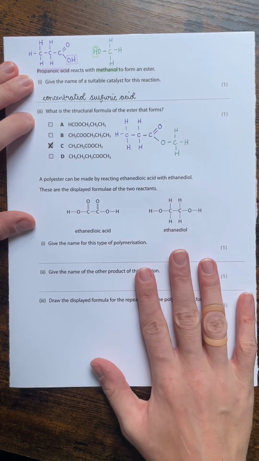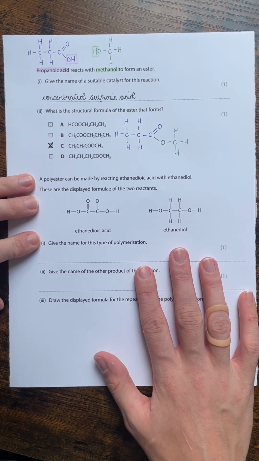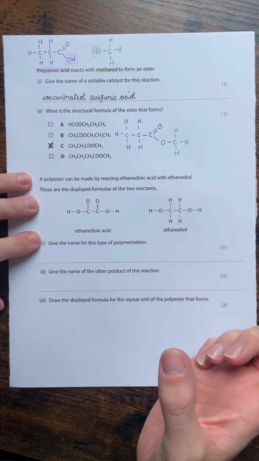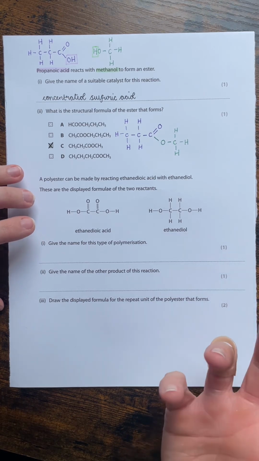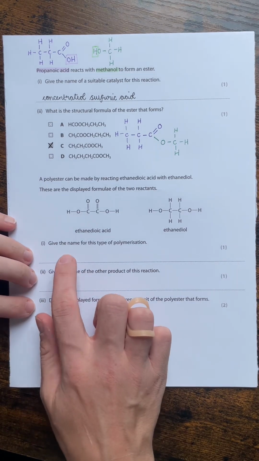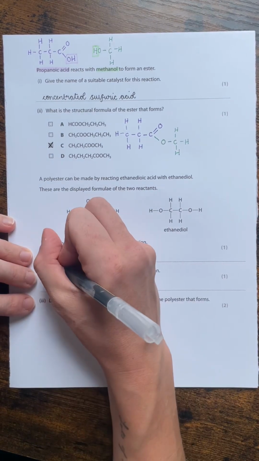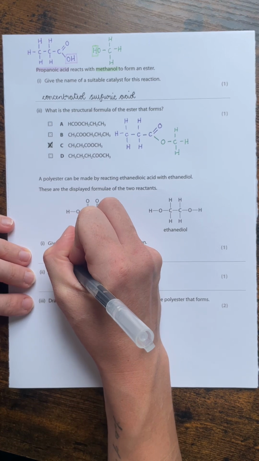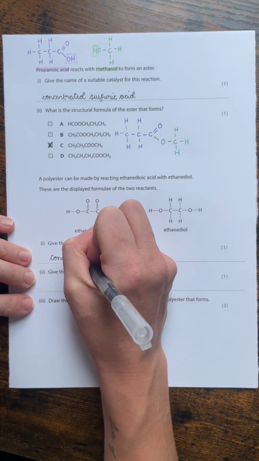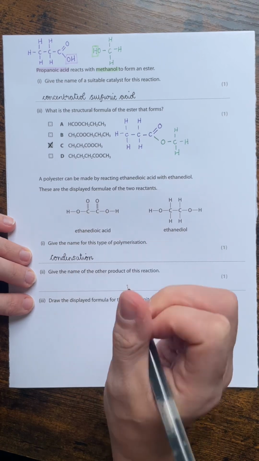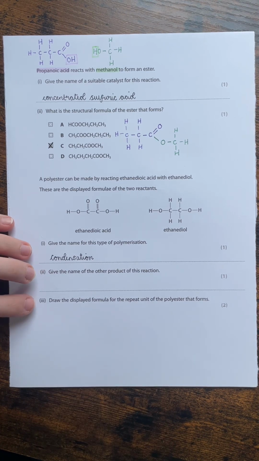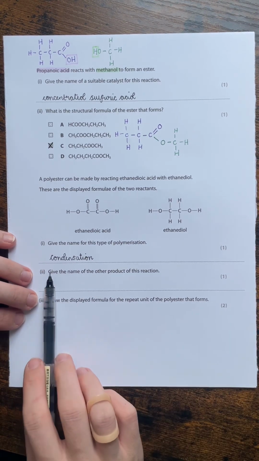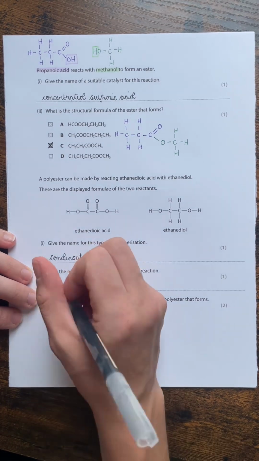And that's really helpful because we're also going to think about polyesters. Polyesters, poly, type of polymerization. It's not the same as when we join alkenes together. That would be addition polymerization. The name for this type of polymerization is condensation polymerization. Condensation is used in reactions when water gets removed. So for the next part of the question, give the name of the other product of this reaction. It's going to be water.